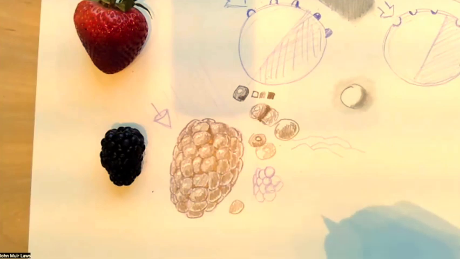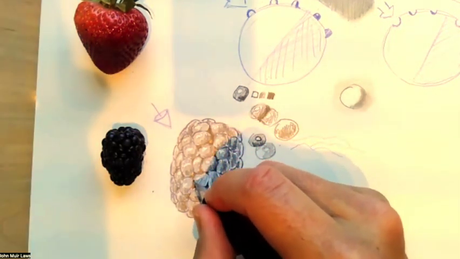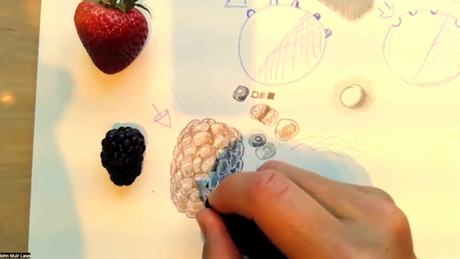There it is. This one doesn't look like a bump, does it? Oh, it doesn't have its middle value. It was looking really flat.